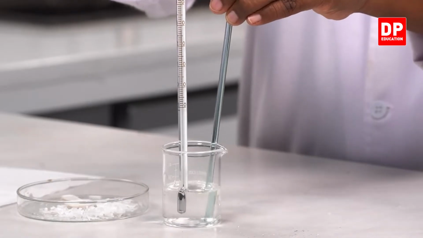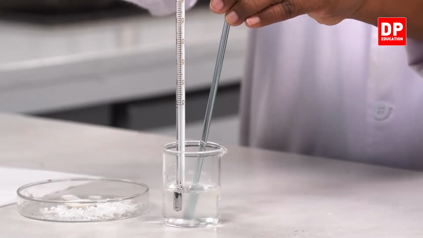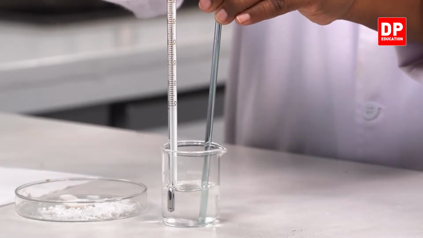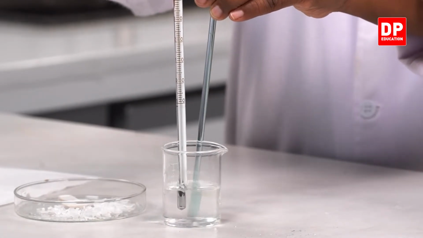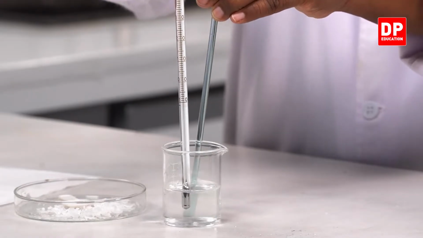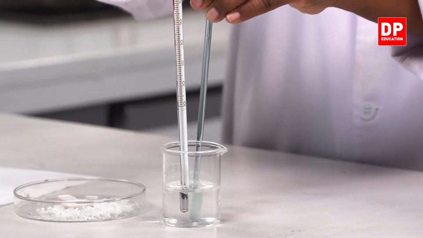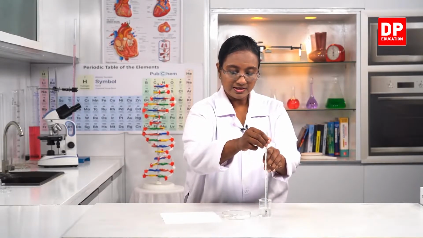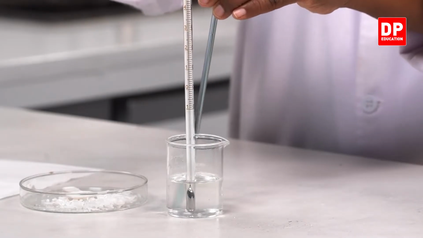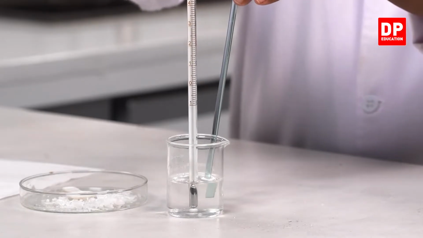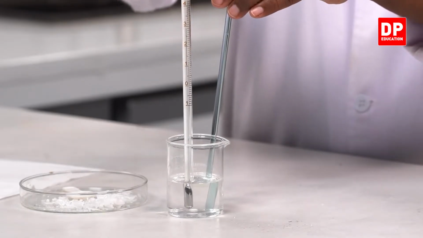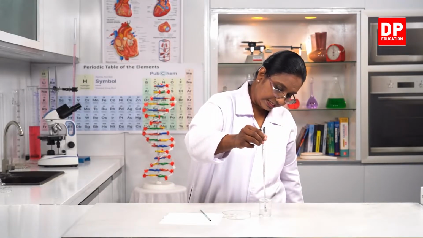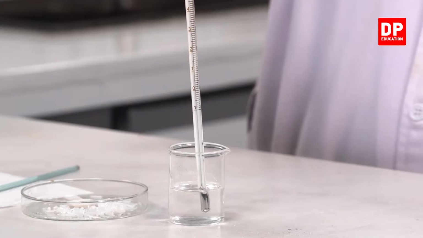So now students, can you all see the temperature has increased. It is at around 27 degrees Celsius, but still I am dissolving the rest of the sodium hydroxide pellets. So now you can see there's a further increase. It has gone to 29 degrees Celsius. Now the sodium hydroxide is completely dissolved. Can you all see the final temperature, students?